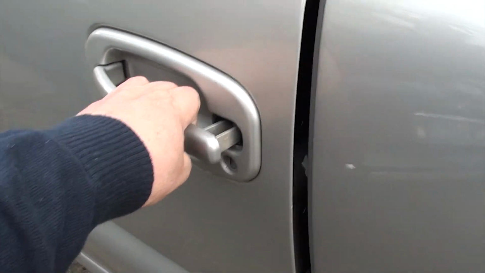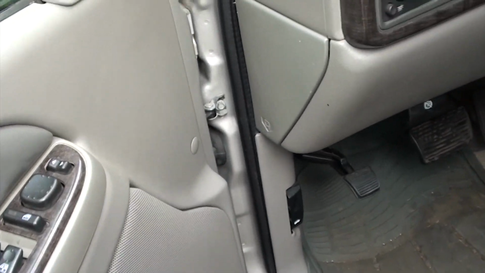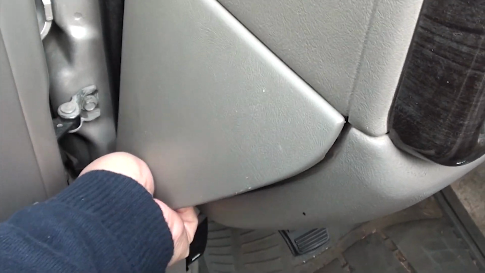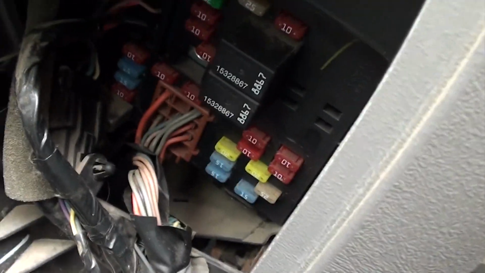Number 1, instrument panel fuse block. This fuse block access door is on the driver's side edge of the instrument panel. All you have to do is open your door and you'll see the access panel. Take your hand and go to the bottom of the panel and lift up and it'll pop right out. And your fuse block will be right there.